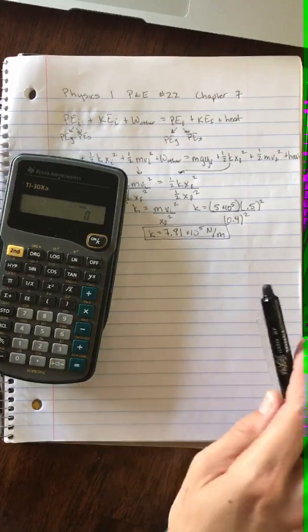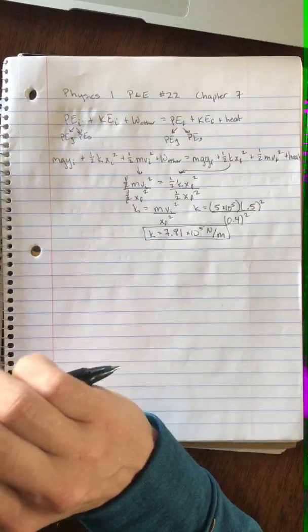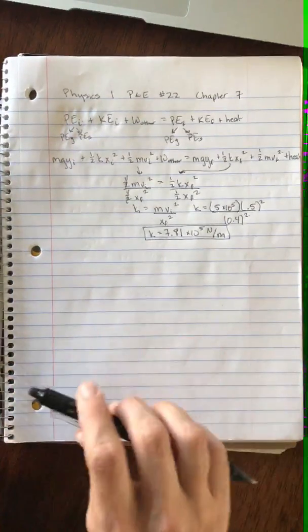All right, I hope this one helps. And remember, this is the approach that you can use for every one of these problems, whether there's heat and non-conservative forces or not. So keep that in mind as you are working.